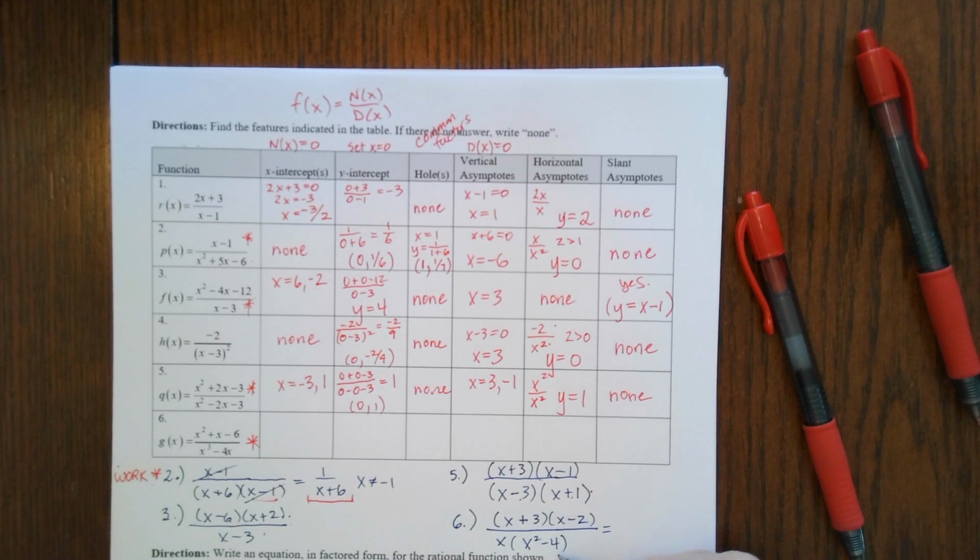That's a difference of squares, so that factors some more. X plus 3 quantity times x minus 2 quantity divided by x times x plus 2 times x minus 2.